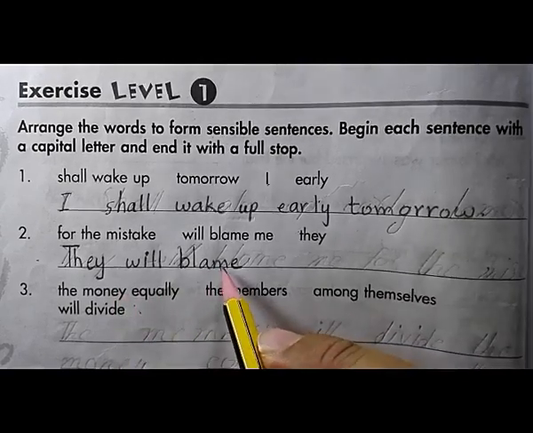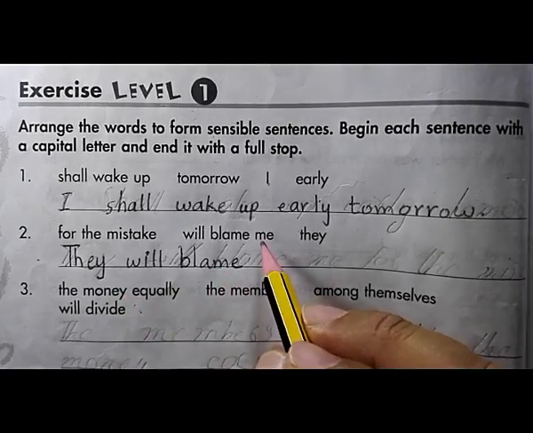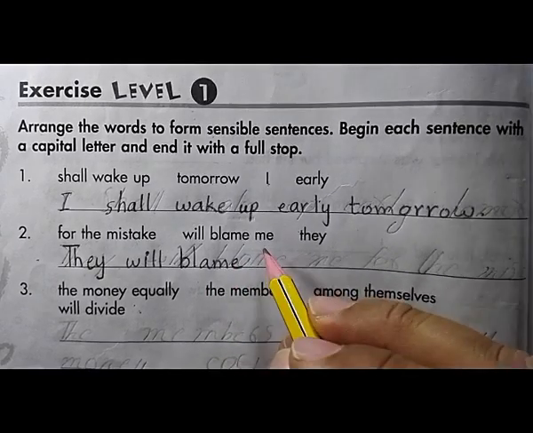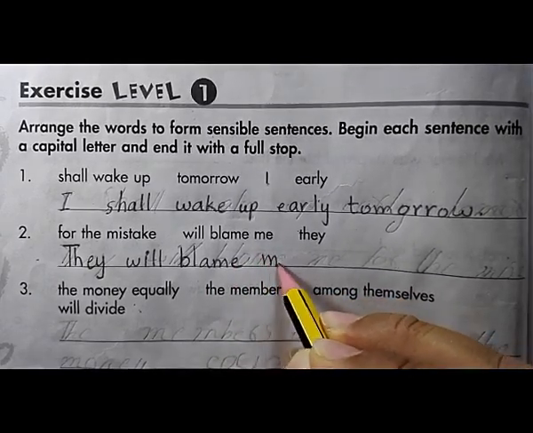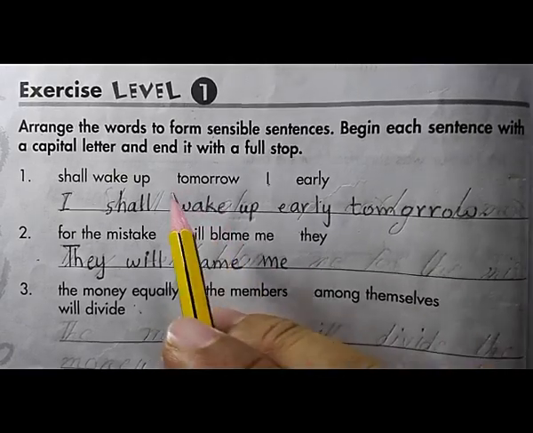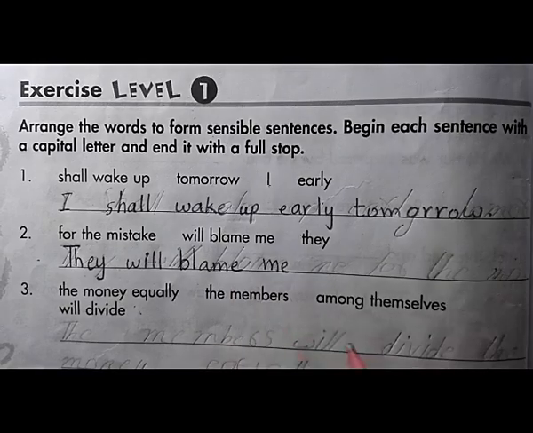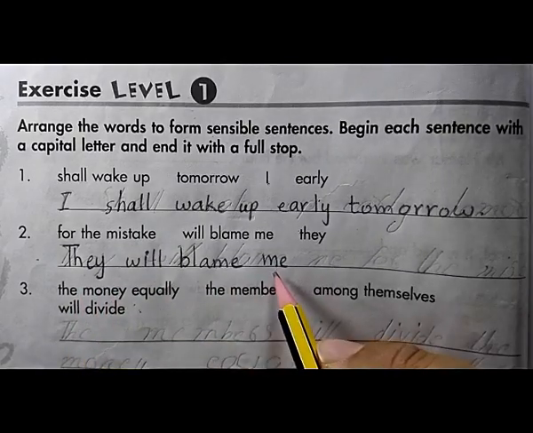They will blame, and here me is object, means whom will they blame? They will blame me. If there is any object in the sentence, you need to write it after the verb. They will blame me.